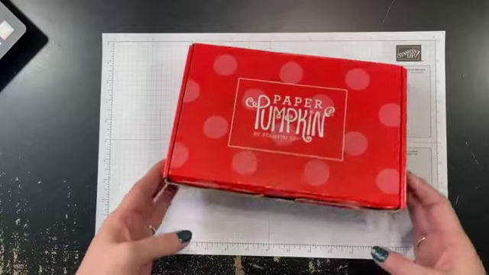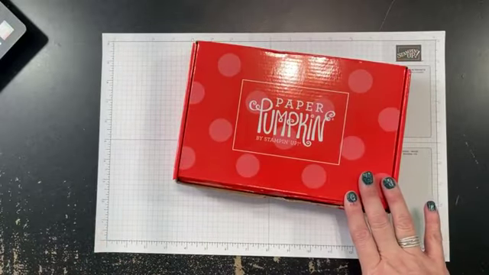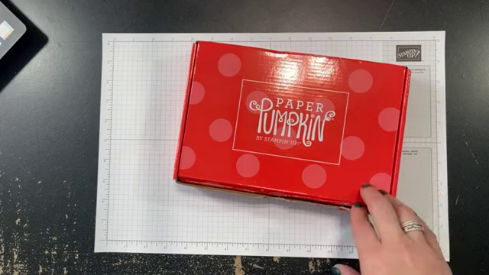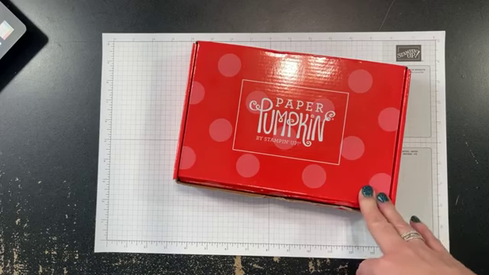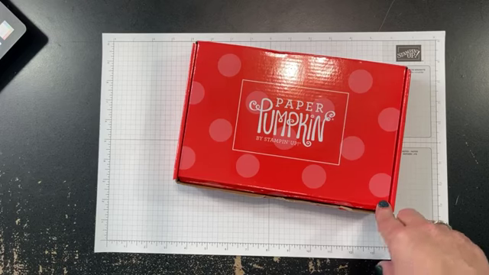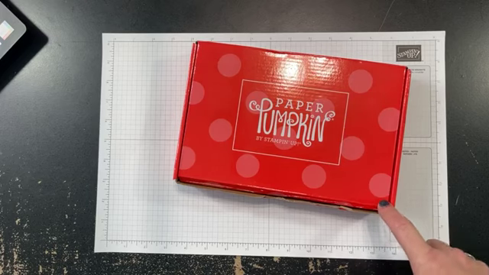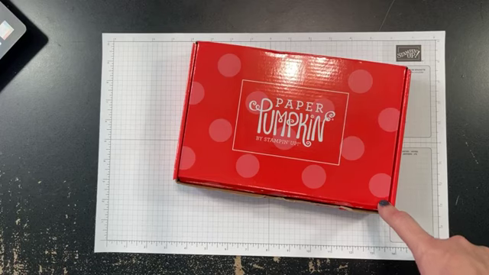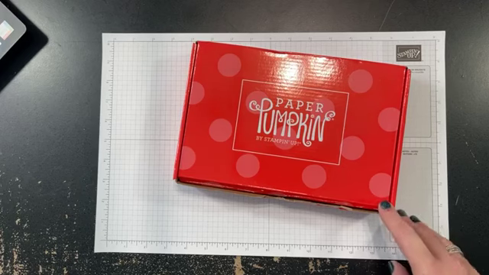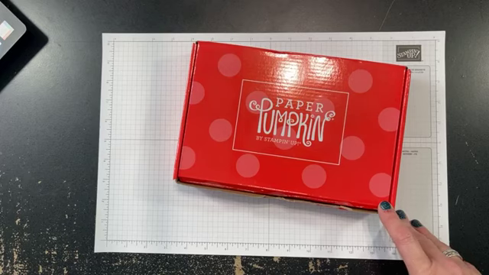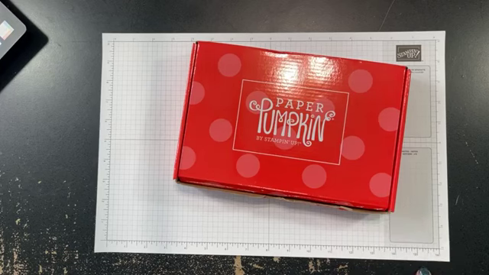These are our Paper Pumpkin monthly subscription kits. These used to be at paperpumpkin.com. March 11th, so just a few days ago, they moved these to www.stampinup.com. Now we have everything in a one-stop shop. So I love that. I even posted a video, if you are a Paper Pumpkin subscriber, on how you can pull your subscription over.